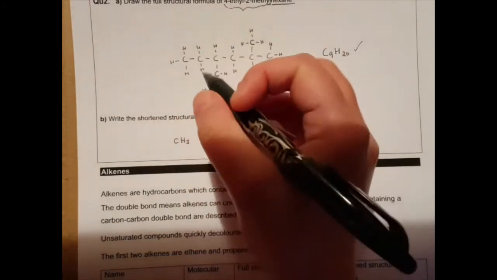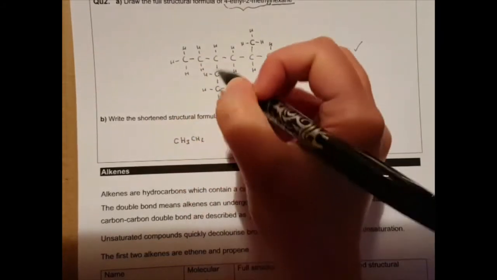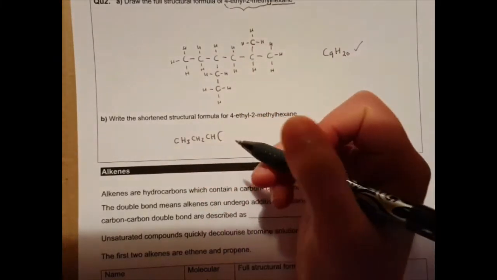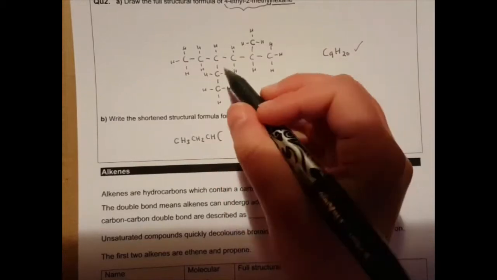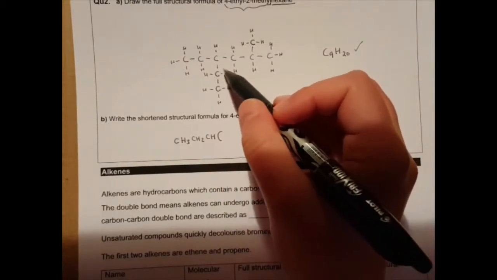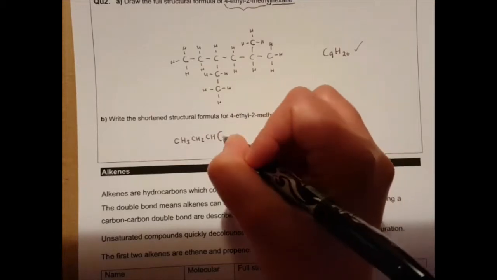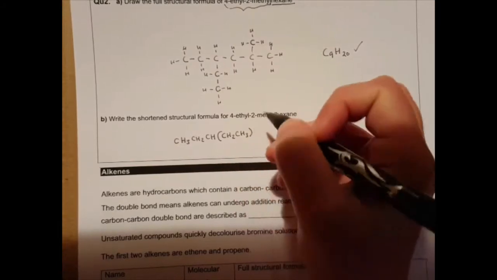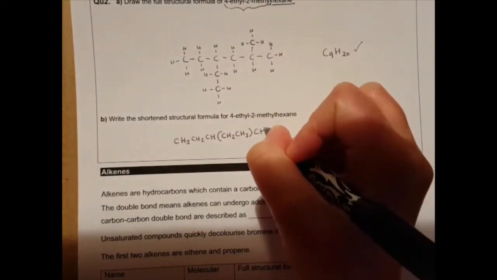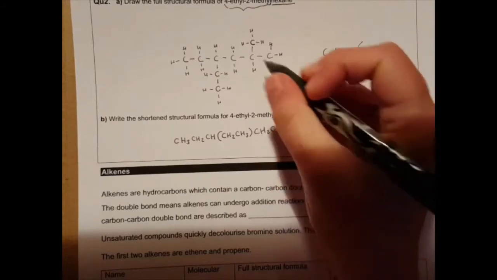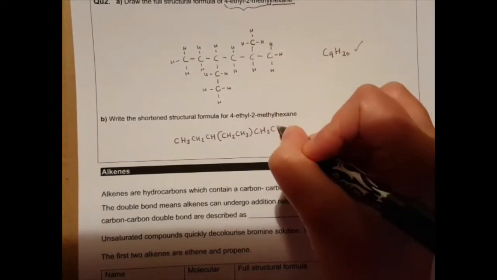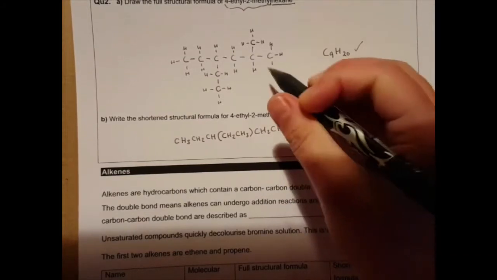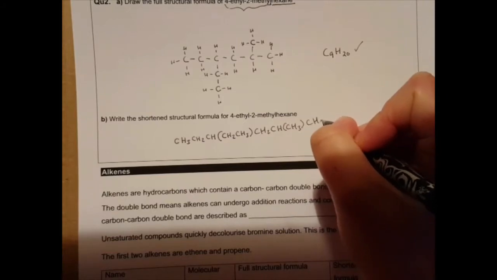So we've got a CH3, then we've got CH2, then we've got a C with an H, and then we've got this ethyl branch. So to do the ethyl branch, there are a couple of different things you can do. What I'm going to do is just write the shortened structural formula for the ethyl branch in brackets. So I'm going to write CH2CH3 in brackets there. And then I'm going to move on to this one, CH2, this one here, C with an H, and then a methyl branch, which remember the branch goes in brackets. And then our final CH3 at the end.